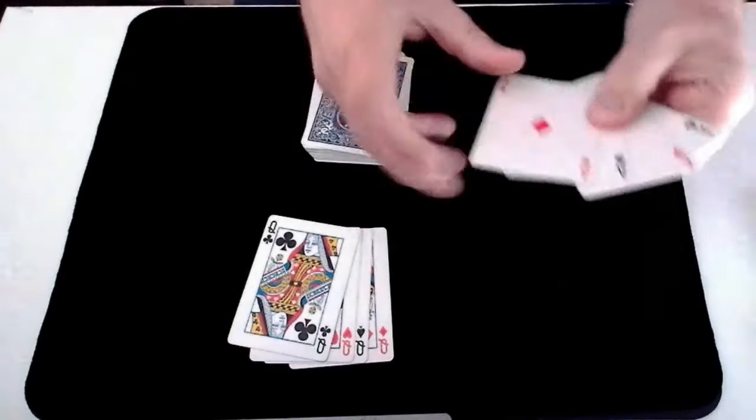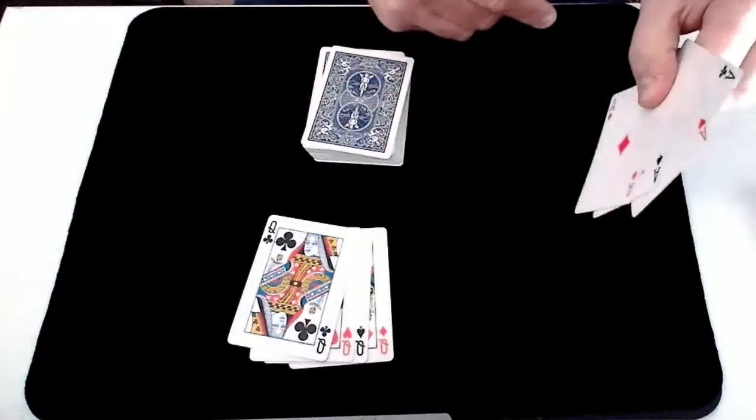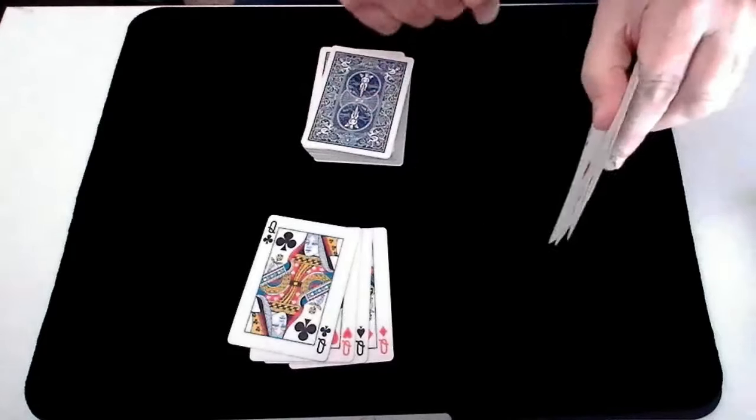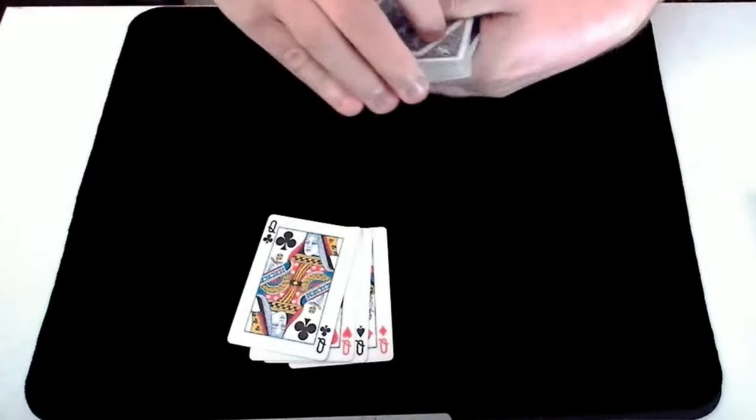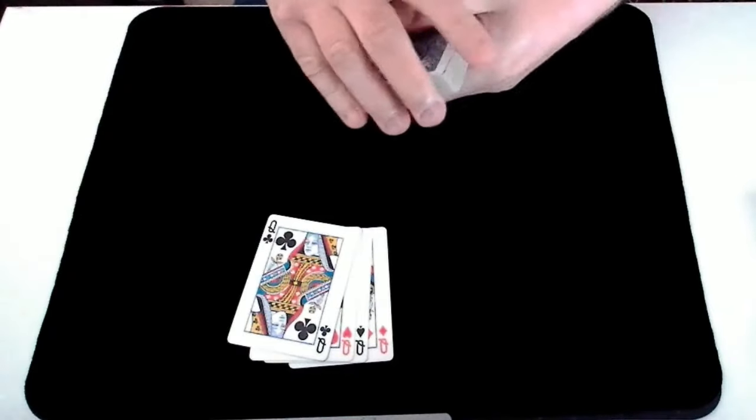Now the 4 aces are going to go on the bottom of the deck of the cards with the clubs top, then the hearts, then the spades, and the ace of diamonds then will be the very bottom. It will be the bottom card of the pack.